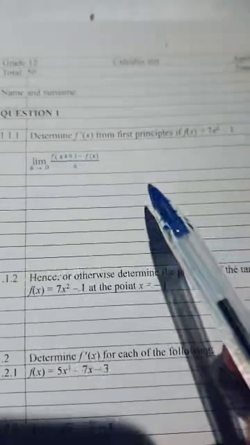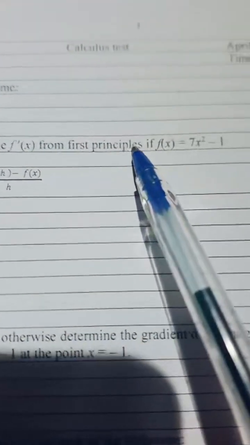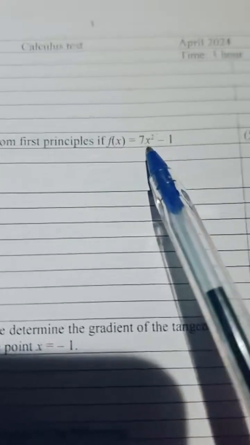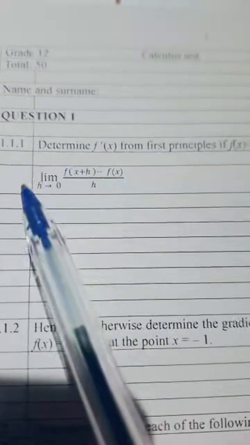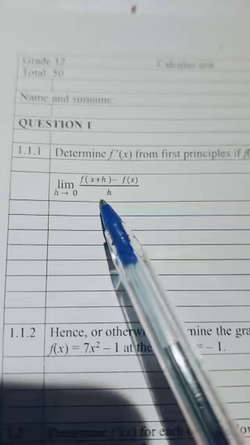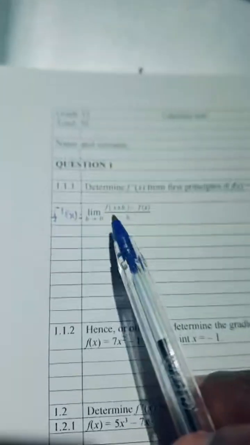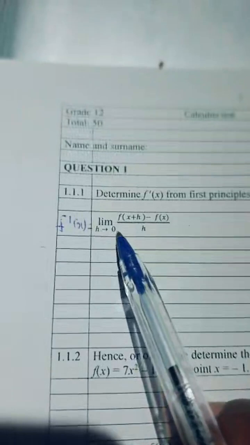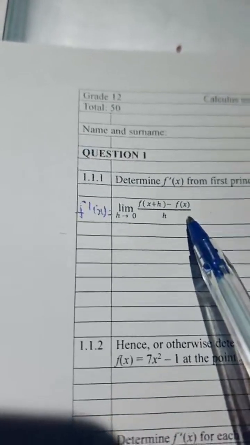Okay, so for the next few minutes I'll be doing calculus. So let's look at the first question here. It says, determine f prime x from first principles if f of x is equal to 7x squared minus 1. Alright, and what they've done here is they've actually set us up on the formula for first principles. So f prime x is equal to the limit as h approaches 0 of f of x plus h minus f of x over h.